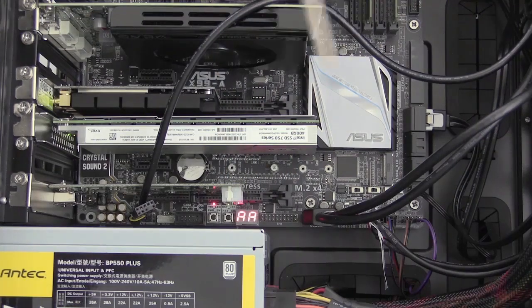It's a two-digit code, and you have to cross-reference that to your documentation to find out what the error is. But keep in mind, if you see something like AA or 00 or FF, generally that means the system's booting properly, and you want to look elsewhere for the problem. And so that's it for this sub lesson.